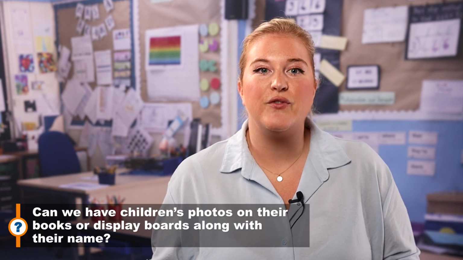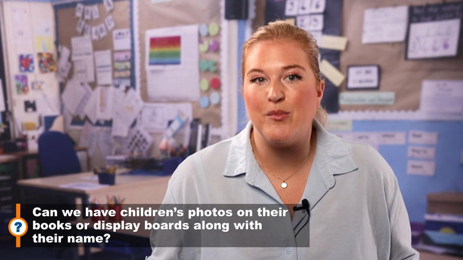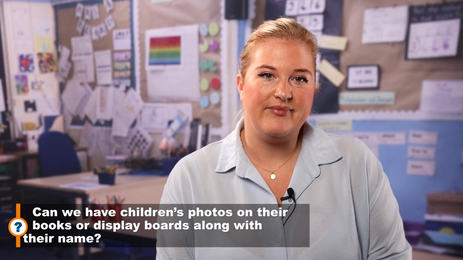Can we have children's photos on their books or display boards along with their name? In a primary setting, for many years, it's been common practice to have a nice photo of the child with their name underneath. This is the same with the display boards, a nice piece of work with the child's name. Schools will have decided what's appropriate and acceptable.